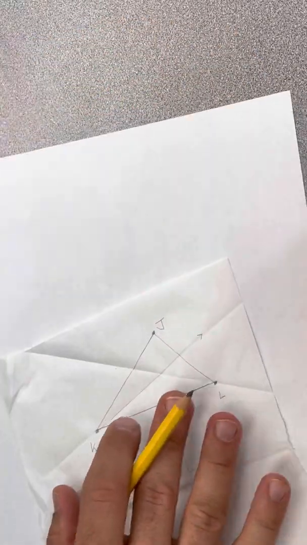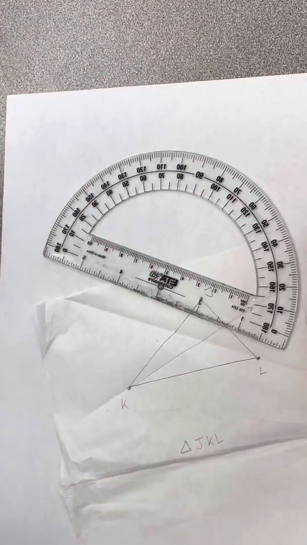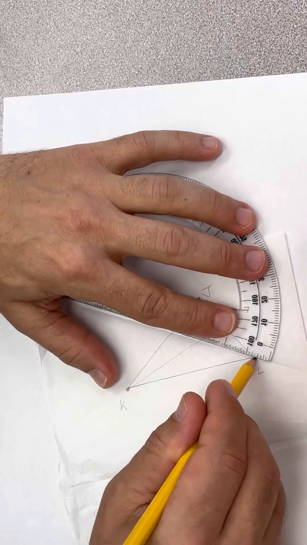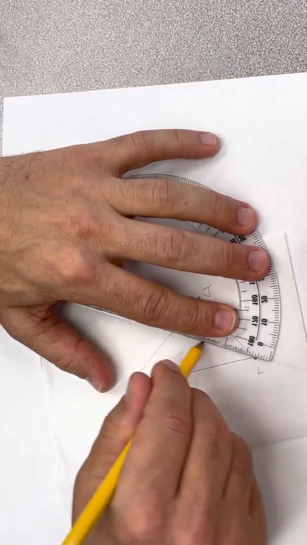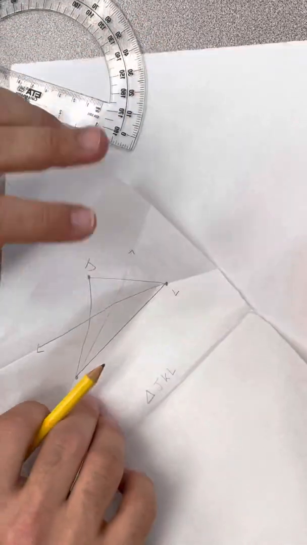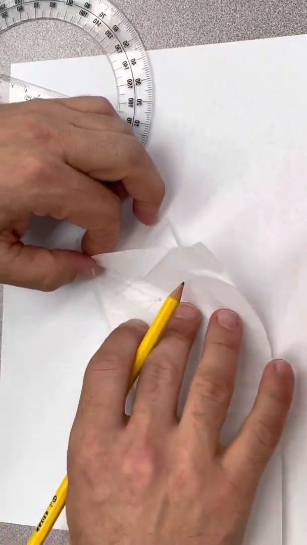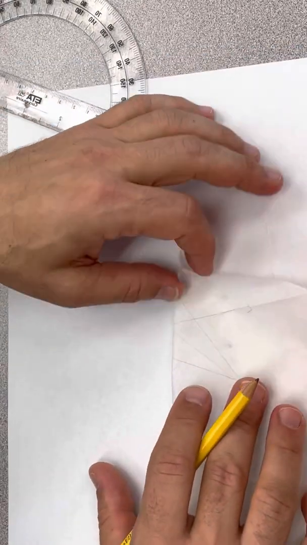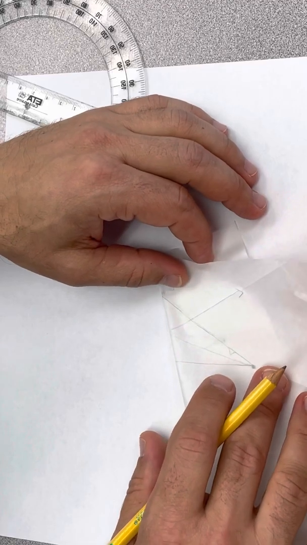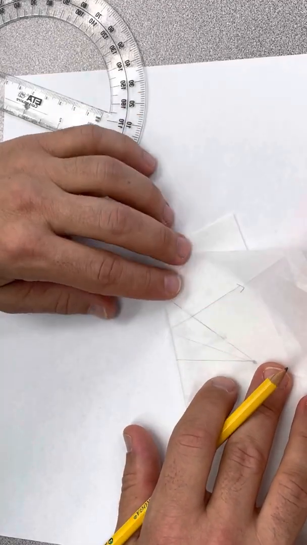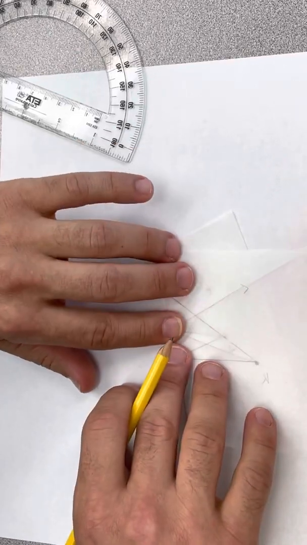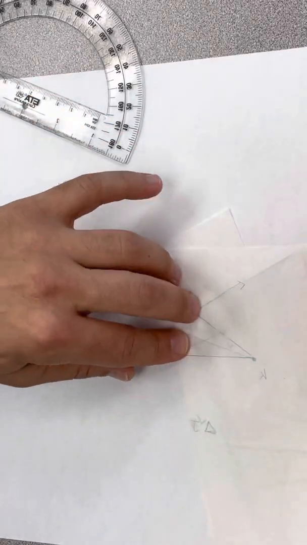Now we're going to draw a ray from angle L. Okay, and then we're going to find the angle bisector of angle J. Remember, the sides of the angle have to lie on top of each other, because you're splitting them in 2.